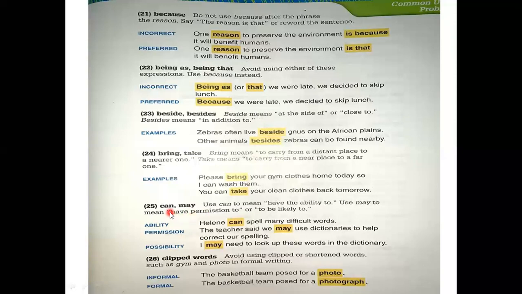Okay. Next is can or may. Now, can shows if you have the ability of doing something. For example, I can write. You have the ability to write. But may we mainly use to ask for permission. For example, I know I can do it. I have the ability to do it, but I'm asking for permission. For example, may I enter the room? I'm asking for permission. But can I enter the room shows if I have the ability to enter the room.